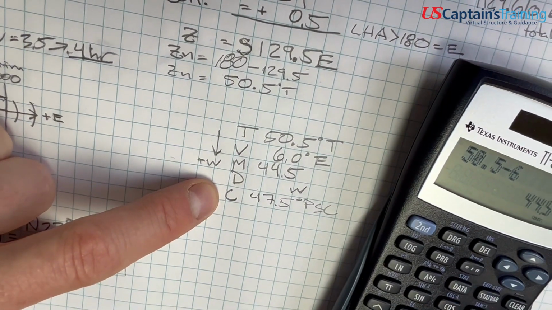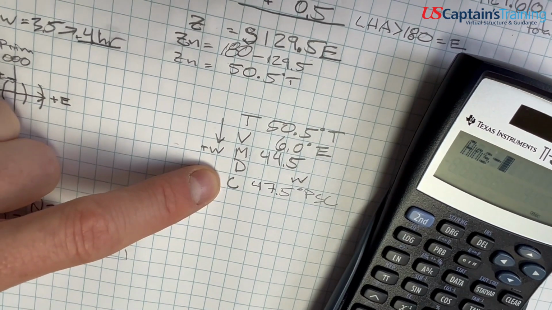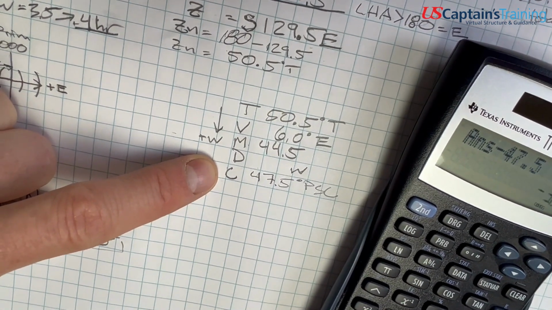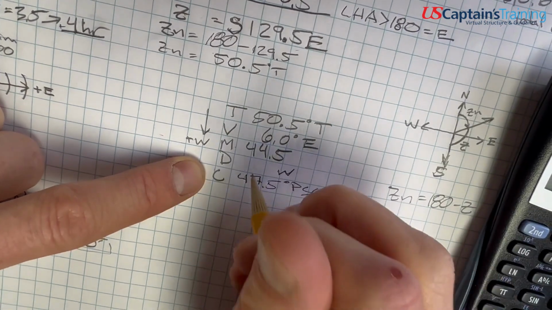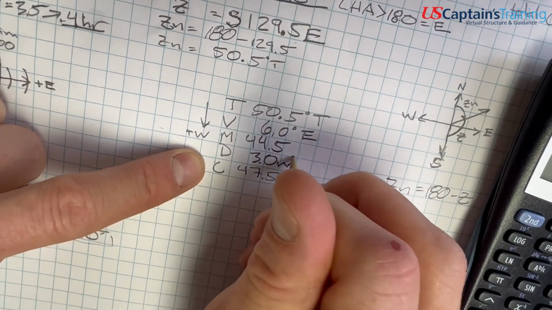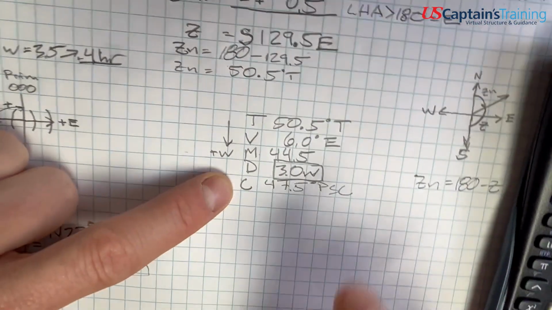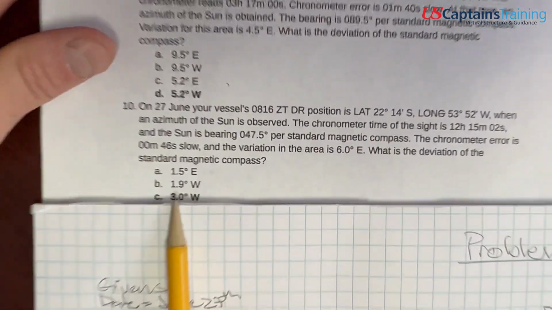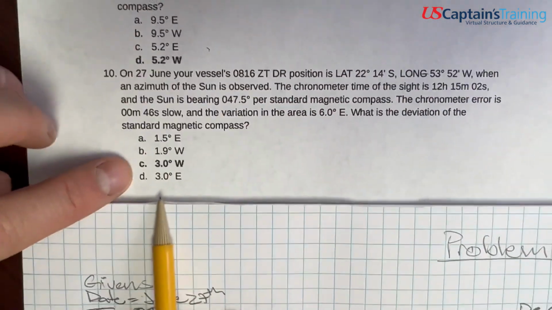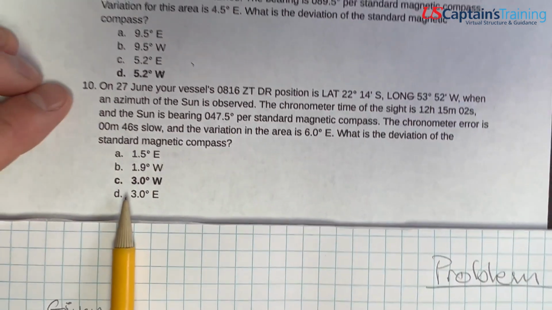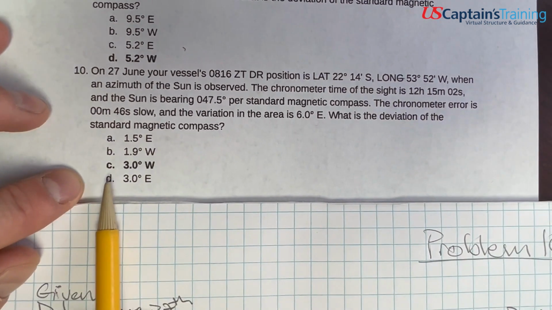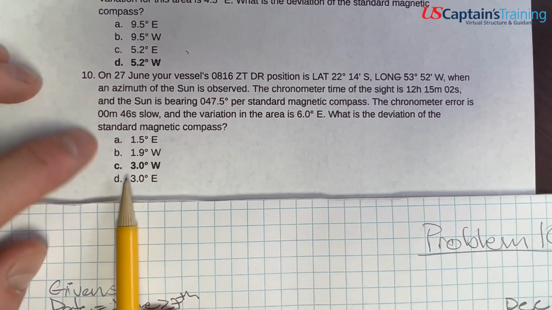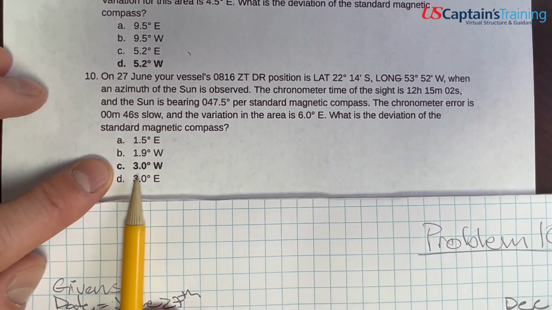So 44.5 minus 47.5 equals 3. So we're 3.0 west deviation. And this is the answer we're looking for. So if we come into the problem and start looking at the answers, there we are, C. So the answer to determination of compass error by azimuth of the sun, practice problem 10, is C, 3 degrees west.